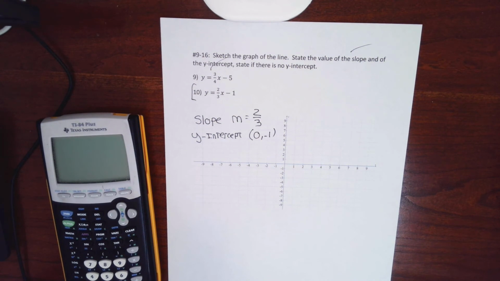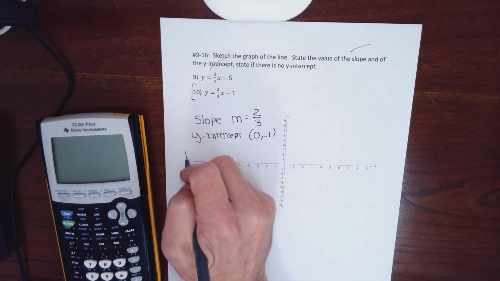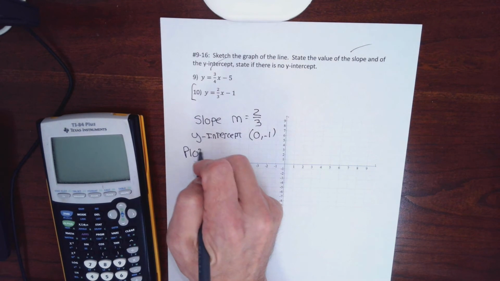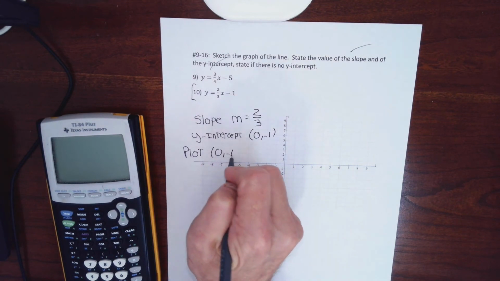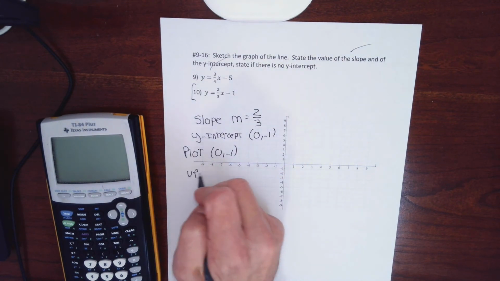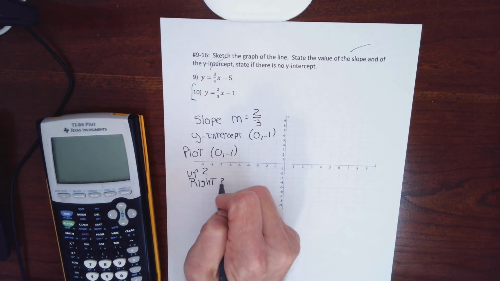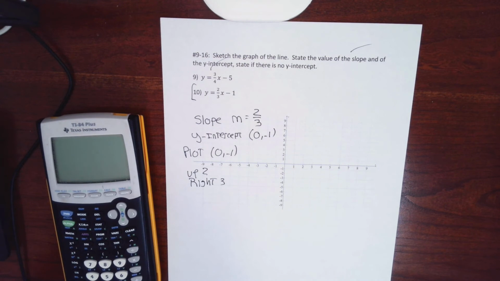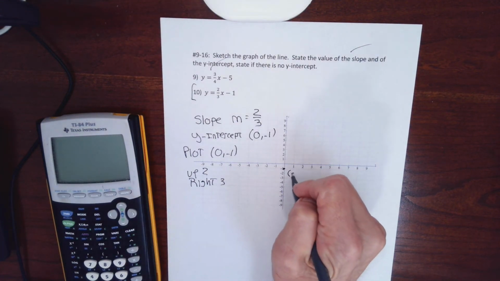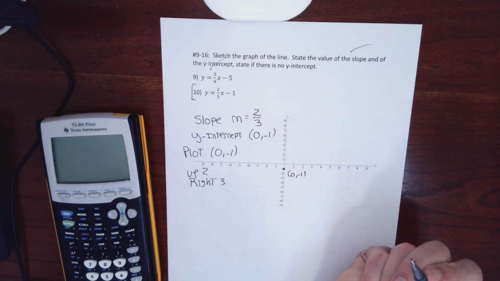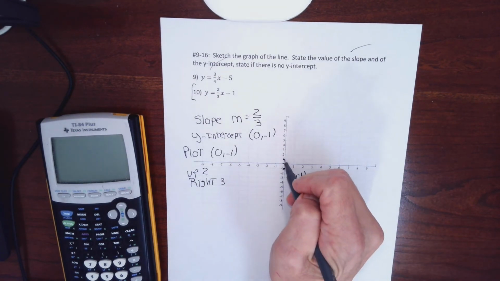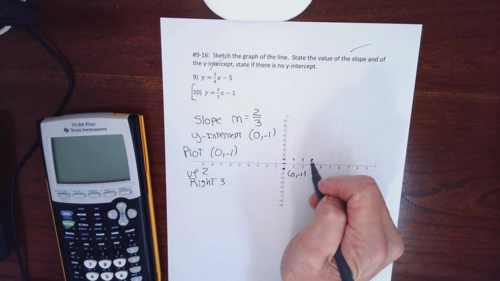Now let me sketch a graph. How do I sketch a graph? I'm going to plot the point 0, -1, and then I'm going to go up 2 and right 3. The numerator is the y direction. If it's positive, it's up. If it's negative, it's down. The denominator is the x direction. My denominator is almost always positive, so I generally always go right. So I plot the point 0, -1. It's -1 on the y-axis. Go up 1, 2, go right 1, 2, 3, make a dot.